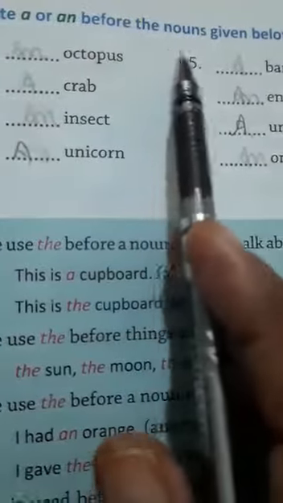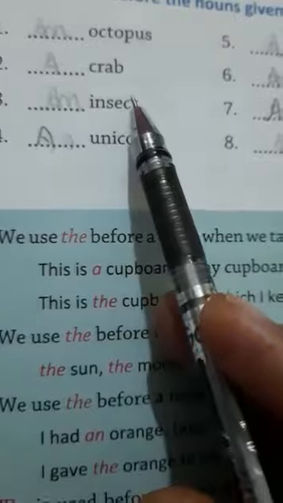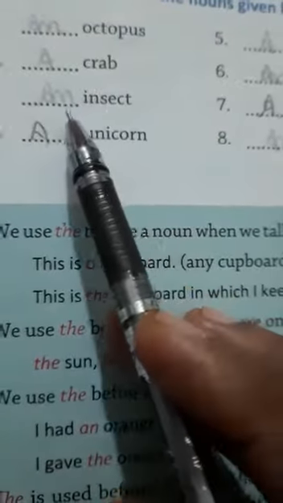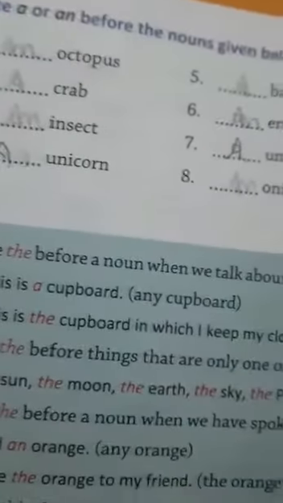You can see here: write a or an before the nouns given below. Written here: an octopus, a crab, an insect, a unicorn. In this way you will fill this up.